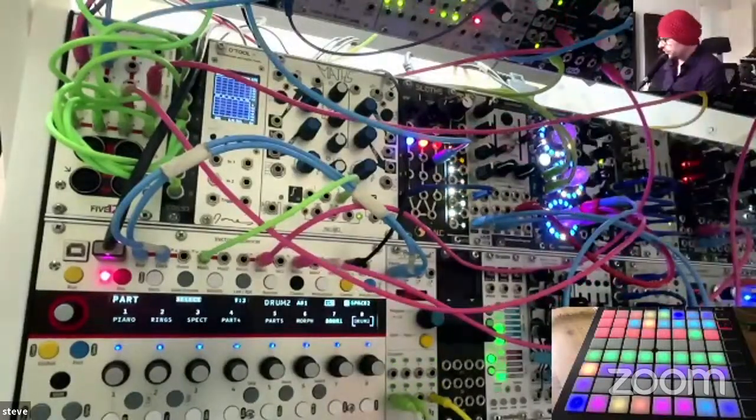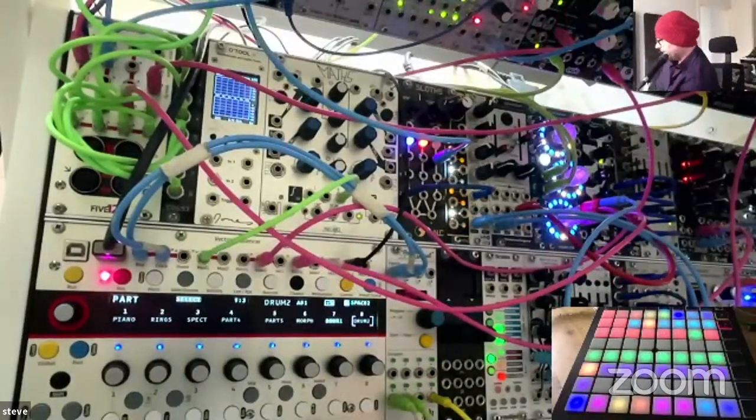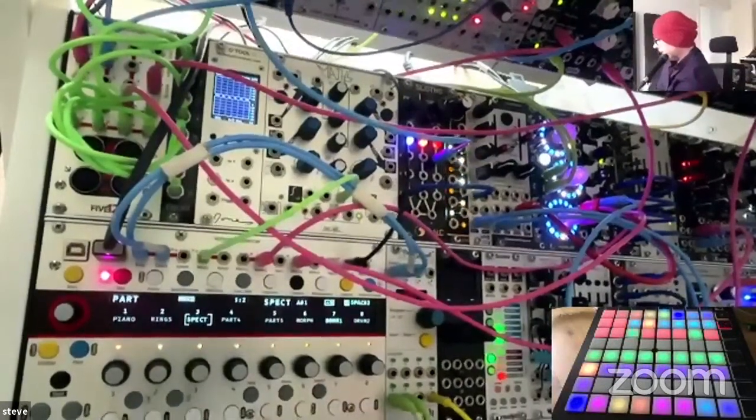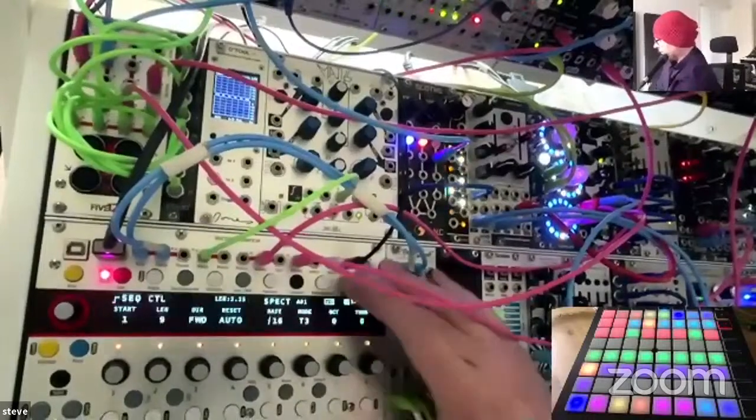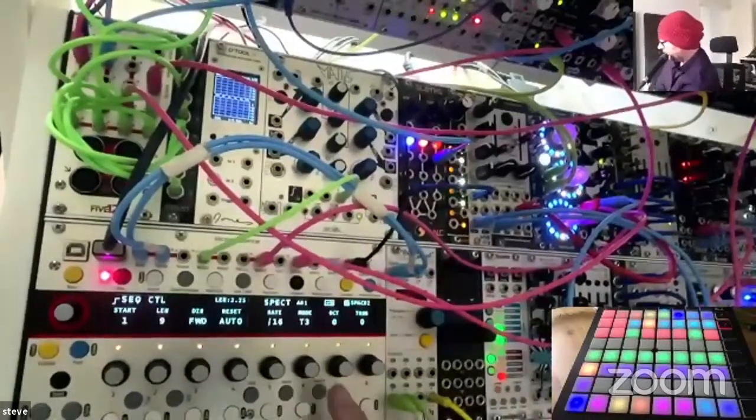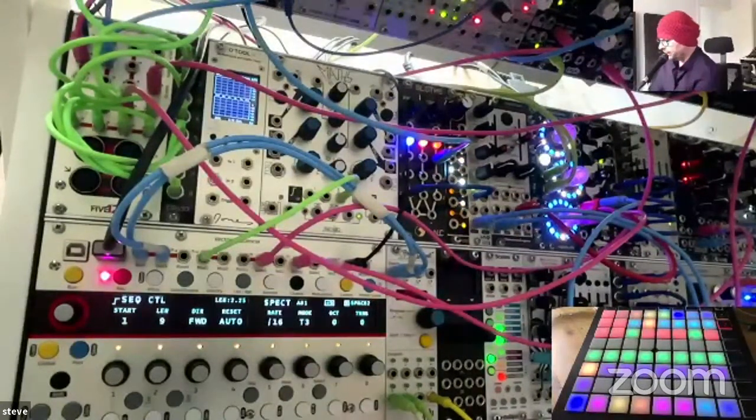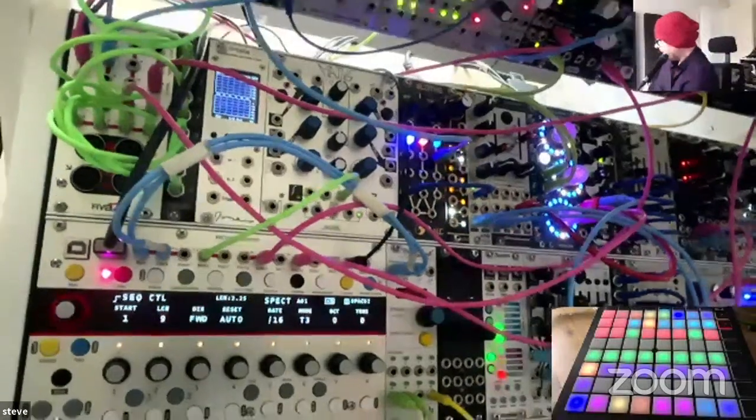So really what I'm doing there is quite simple. That is my spectrum part over here. So let's unmute that one, and let's have a look at what's going on in the control pages there. You can see that the mode is T3. Now on the jack expander, triggers 1 to 6 can be used to bring in external signal. And in this case, I'm using the trigger input 3 to increment steps in the spectrum part.